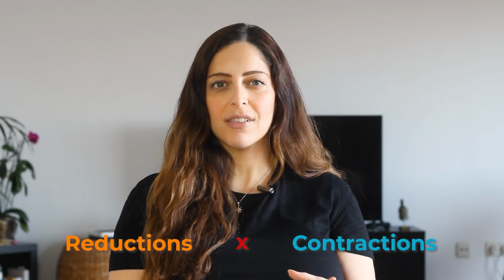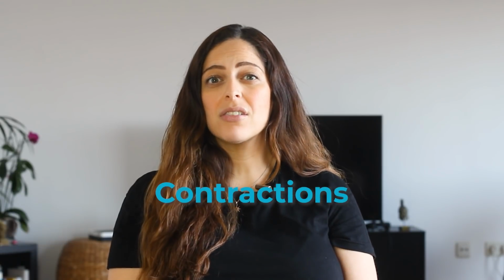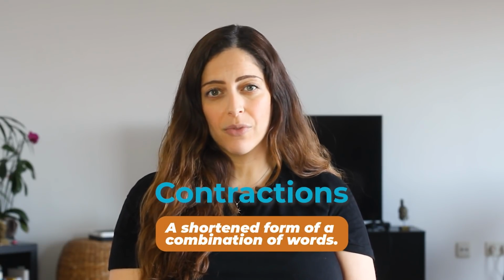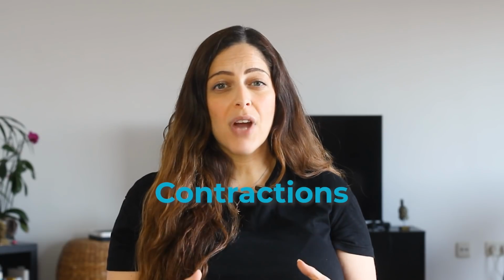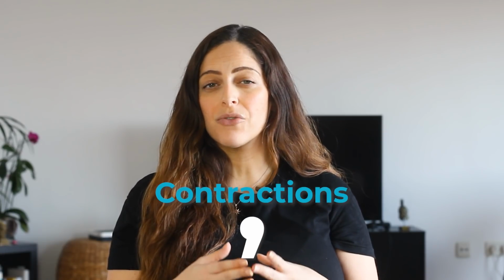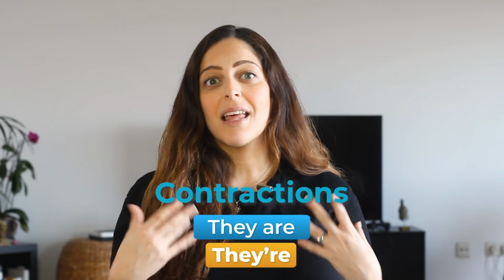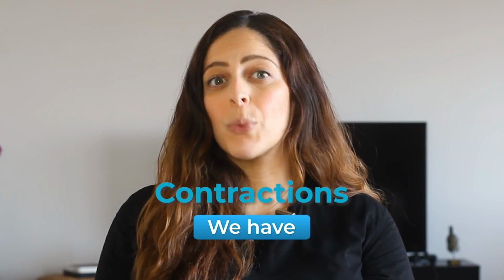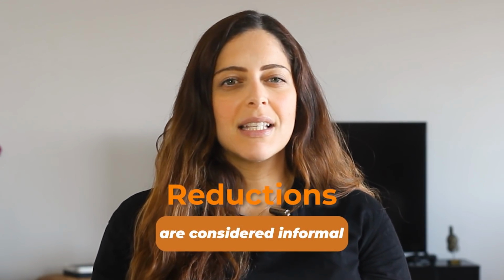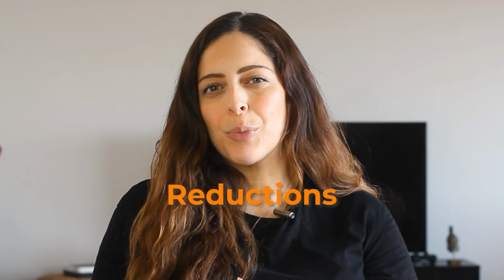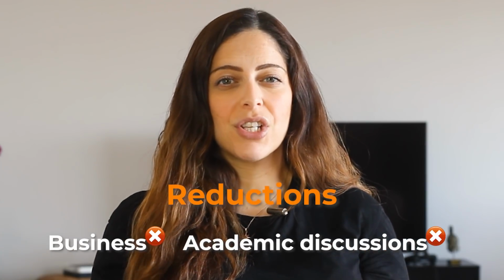First, it's important to know the difference between reductions and contractions. Contractions, like reductions, are a shortened form of a combination of words. However, with contractions, we usually use an apostrophe to represent the missing letters, as in they are becomes they're, we have becomes we've. Where reductions are considered informal, meaning they're not really appropriate for business or academic discussions, contractions are acceptable in both formal and casual conversations.